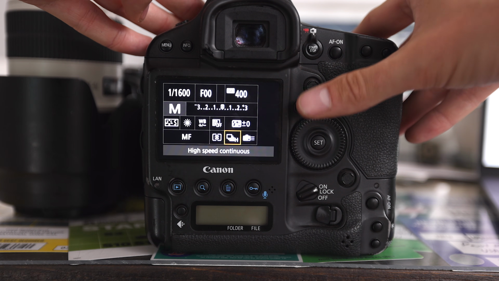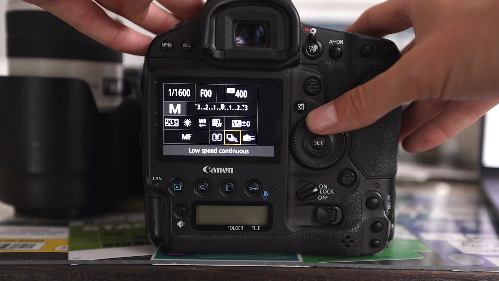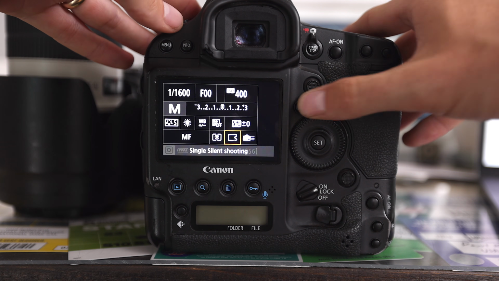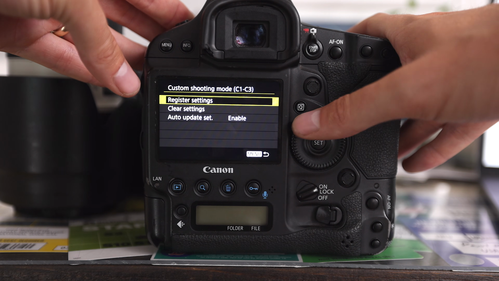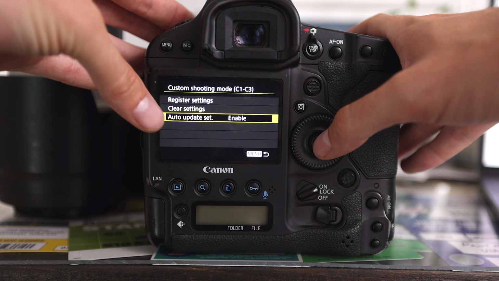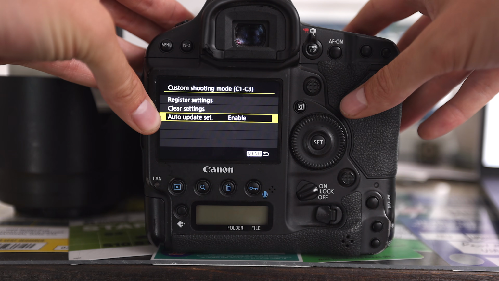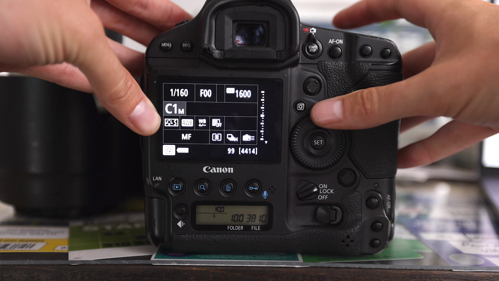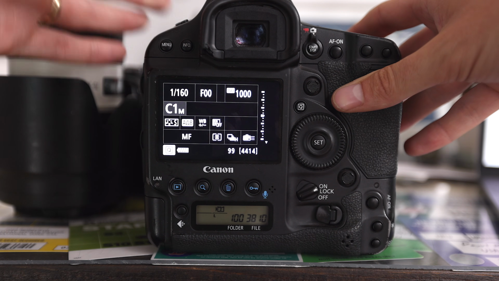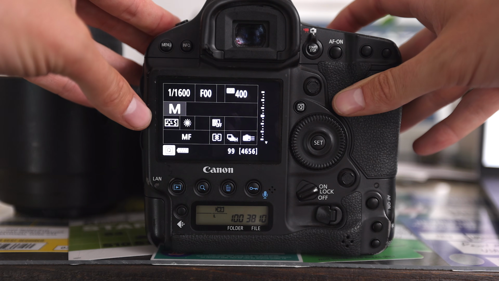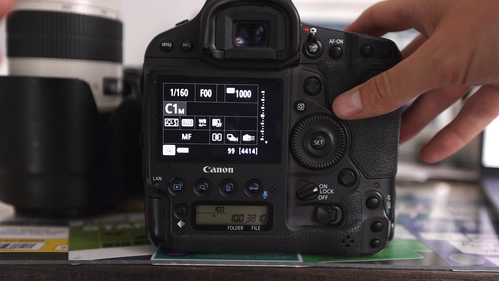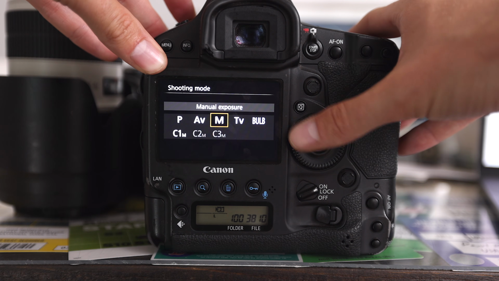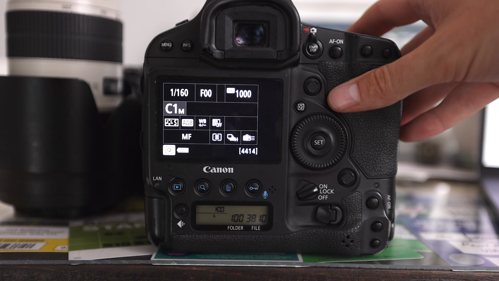And if you're shooting sports, right, make sure it's on continuous, because you can change any of these things and it will register with those custom modes. Now another setting in here with the custom modes is this auto update set. So I have it enabled, which all that means is that if I go to my custom mode and I change it while I'm shooting, so let's say I change these things and I switch away from it and I switch back, it's going to keep those settings. So it's going to save that anytime I click to go back to C1 from any other mode. It's going to keep those settings.